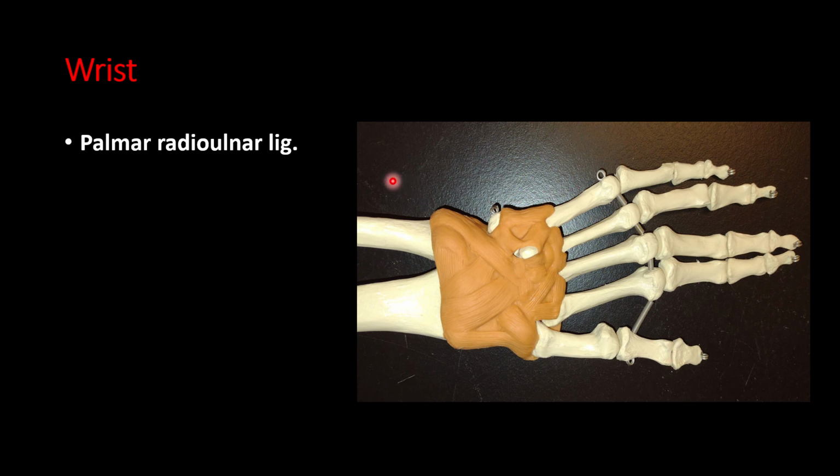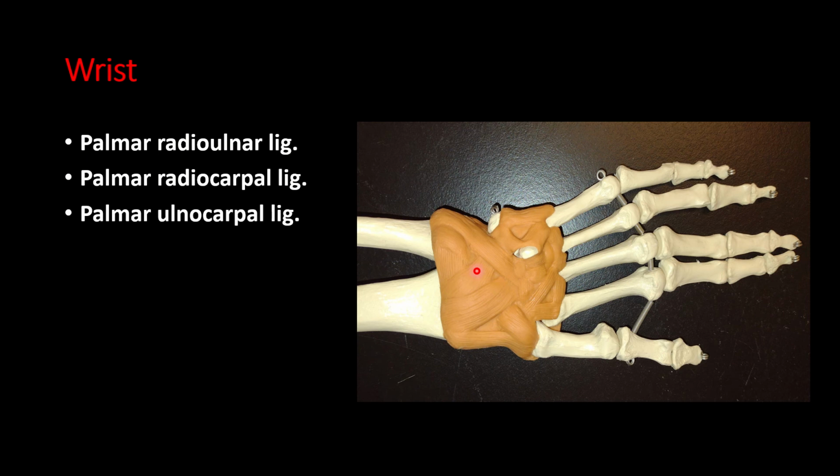Palmar radioulnar ligament. This is connecting the radius and ulna. So this is the radius, this is the ulna, and this is the palmar radioulnar ligament. Then is the palmar radiocarpal. So this is the radius, these are carpal bones, so this one and this one, these two. And palmar ulnar carpal ligament. So this is the ulna, and these are the carpal bones, and this is the ligament.